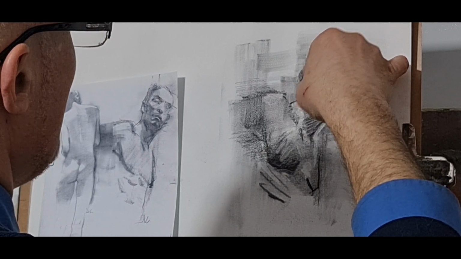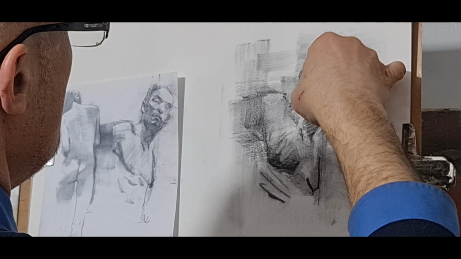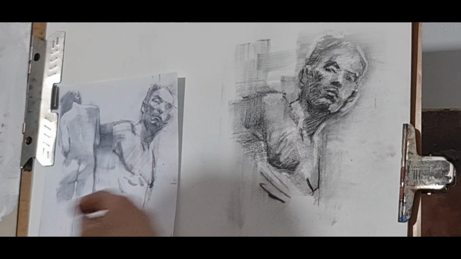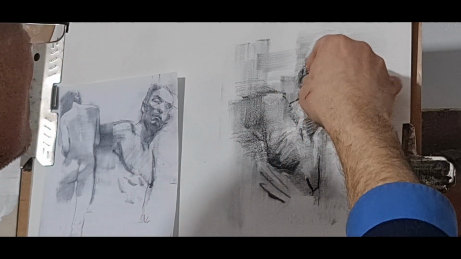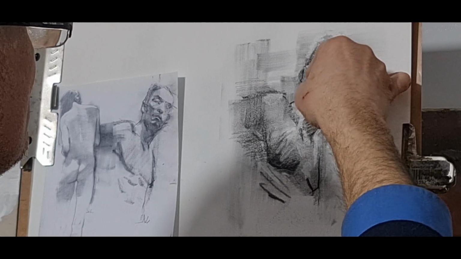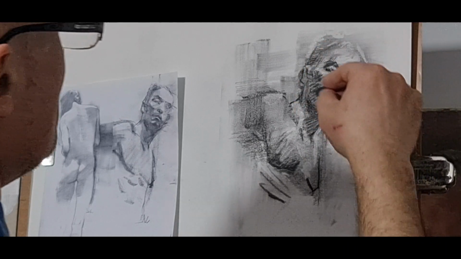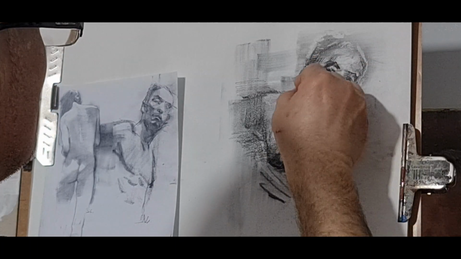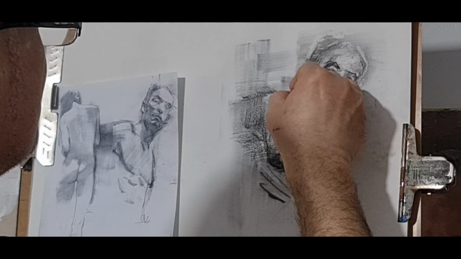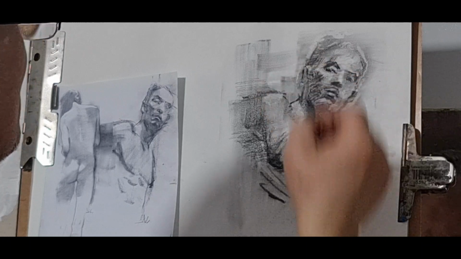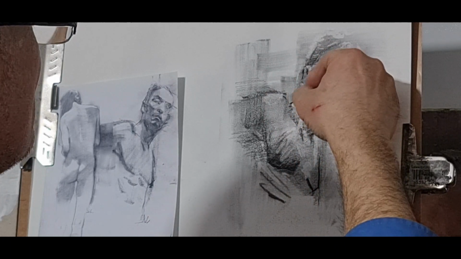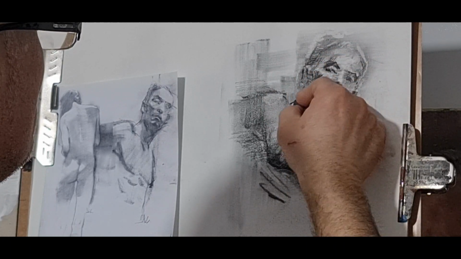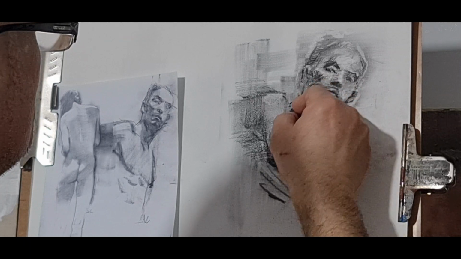Some lighter tone of value here, which is the jaw, where it connects with the neck. So a lighter tone of value than what I have here. So I use the putty rubber and I can soften that area. I think it's a bit turbulent there. So I need less turbulence. I need a little bit more of a softer edge.